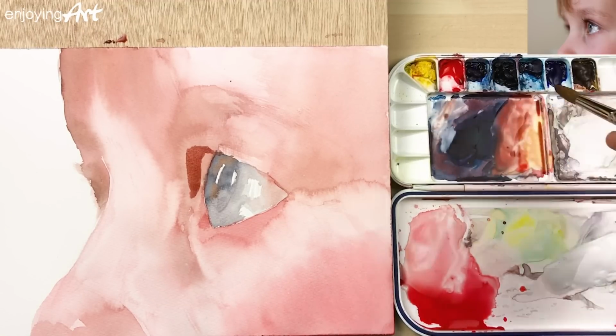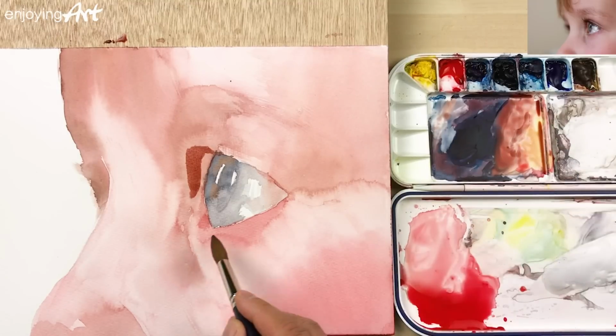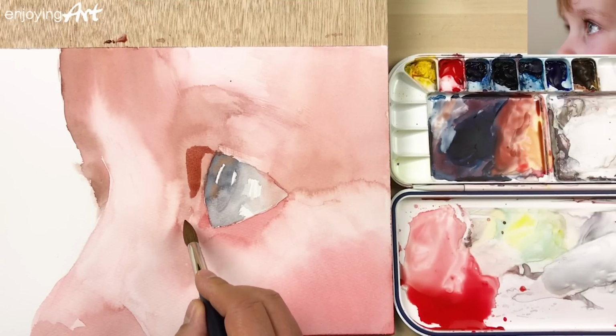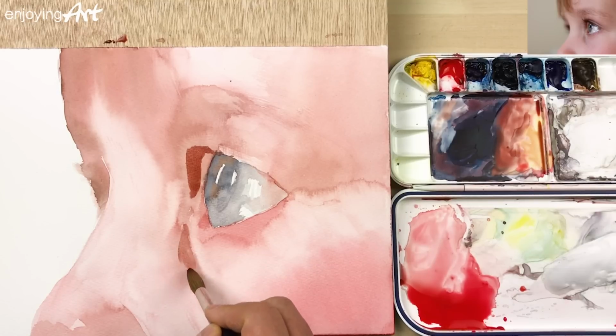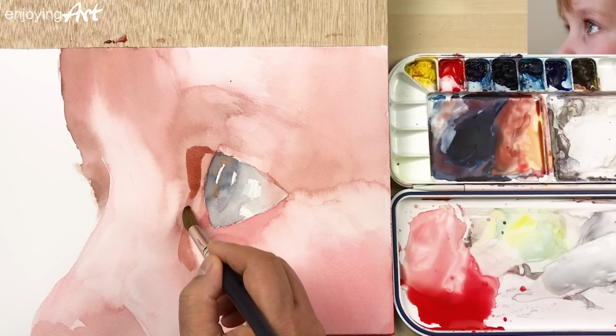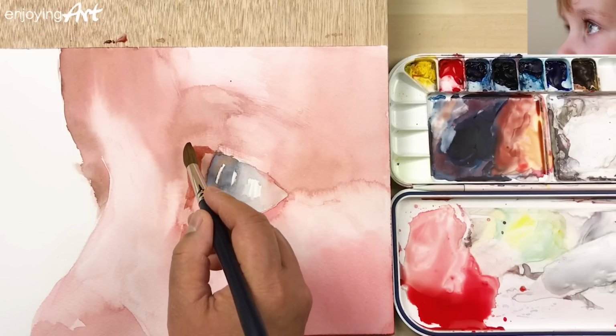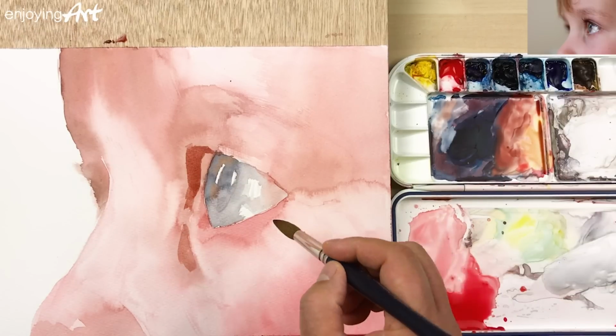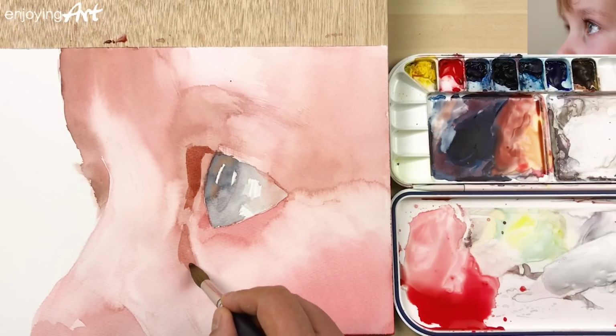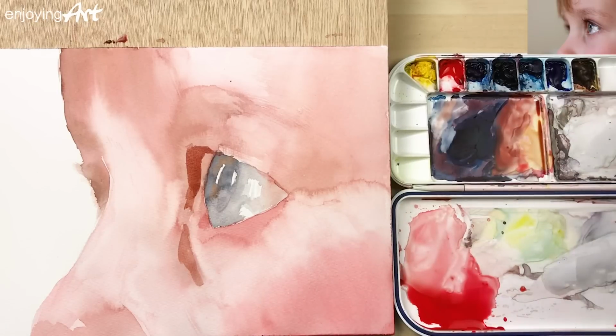Maybe a little bit more blue right in here. Okay, this color actually connects coming over here. Okay, that's good. Like that. It's coming along.